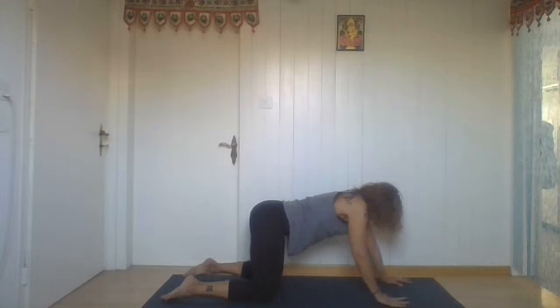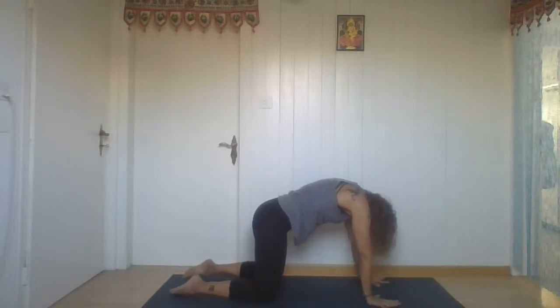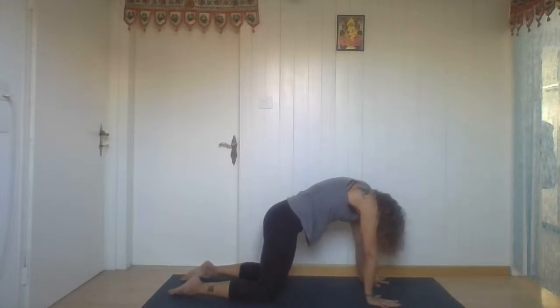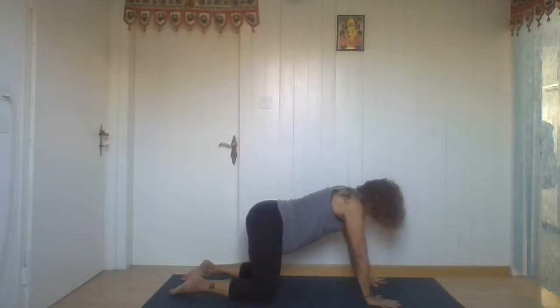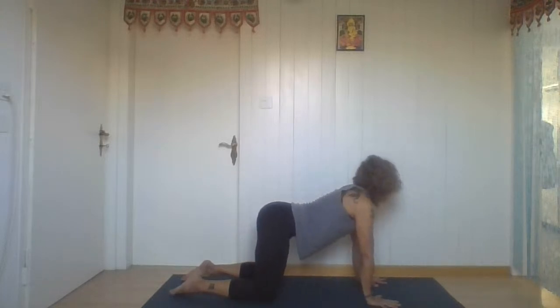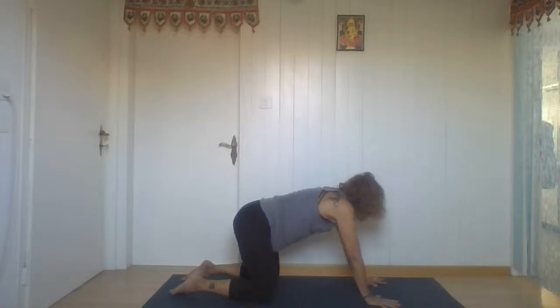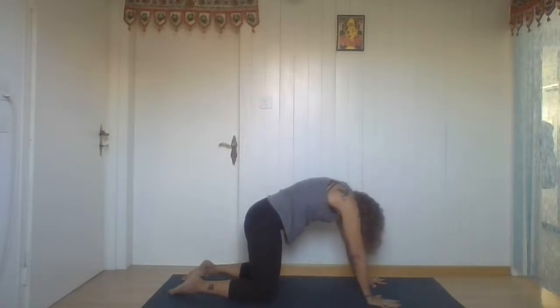Come on your knees. Round your spine. Breathe in, elongate. Arch gently forward. Breathe out. Round your spine.